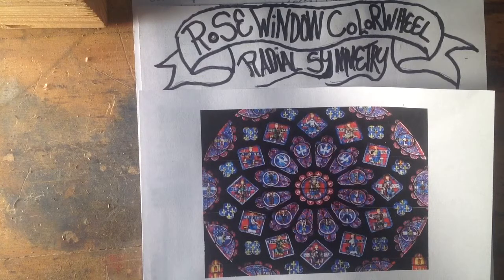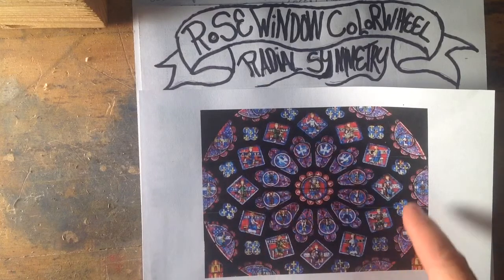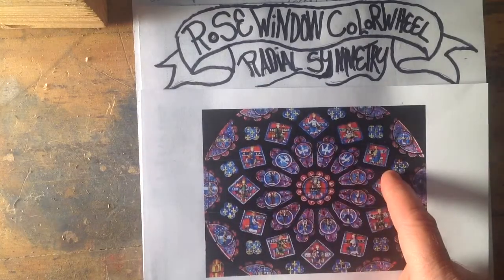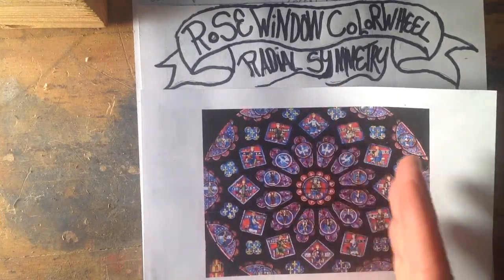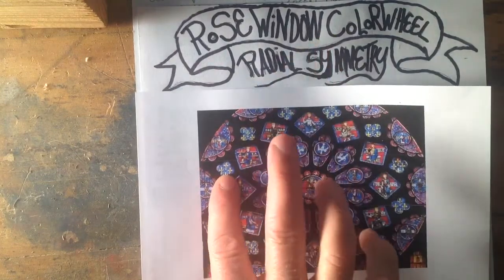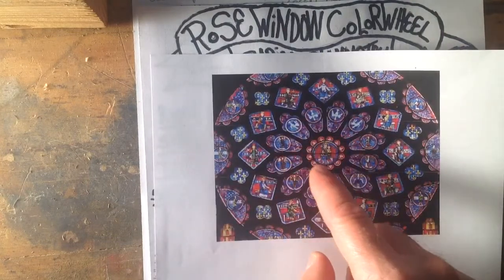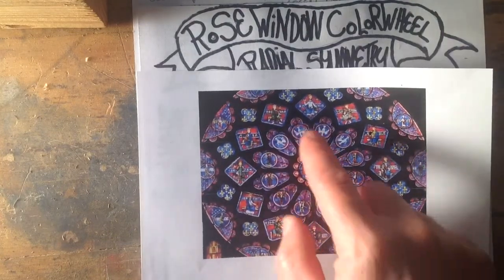You can see on the screen right now a picture of a rose window. This is not the one in Notre Dame Cathedral, but it's a similar rose window in a different church. You can see how the symmetry of the window is the same on both sides. It's symmetrically balanced, so if you cut it down the middle it would be the same on this side as that side. It radiates out from a center point, so that's radial symmetry.